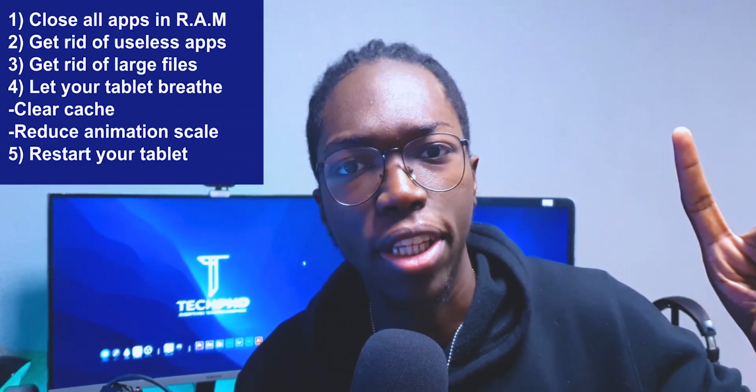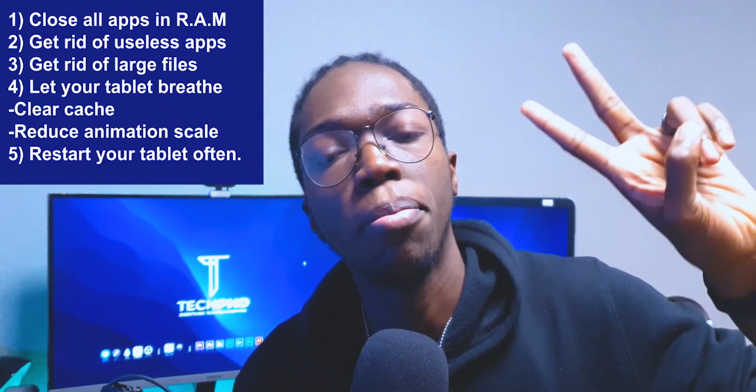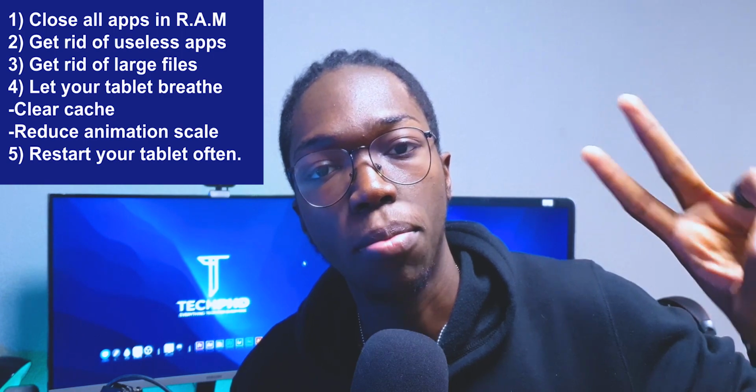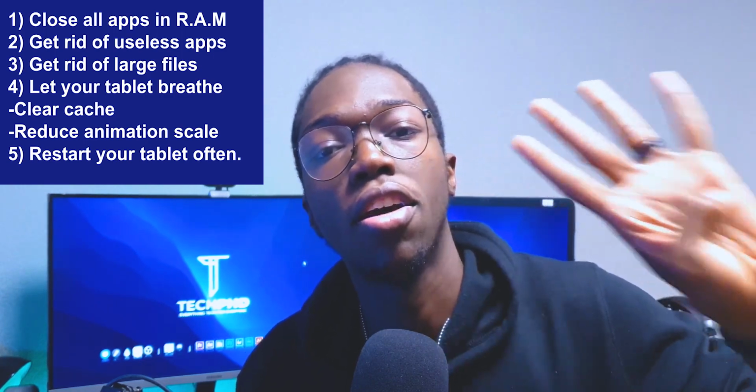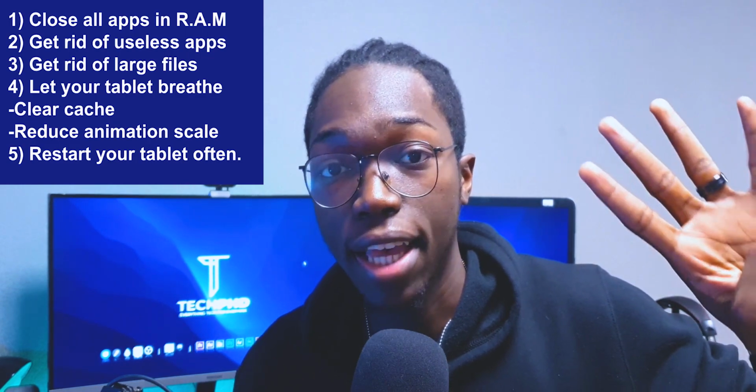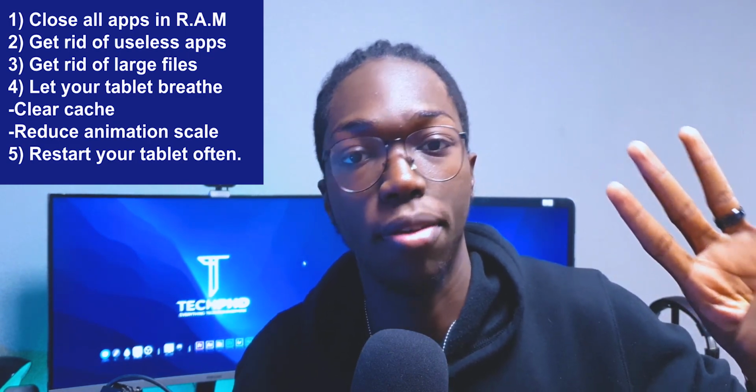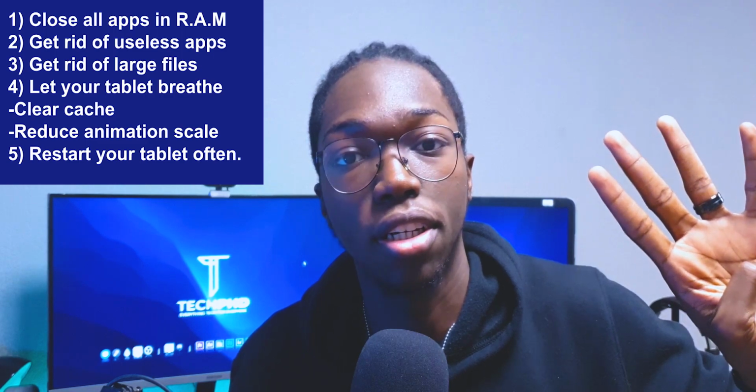Okay, thinking about it, I think I gave you guys much more than just 5 tips, but to make sure we didn't miss anything, let's do a quick recap. 1. Close out all the apps in the background. 2. Make sure to get rid of big apps you don't need anymore. 3. Get rid of big files you don't need anymore. Clear up some space. 4. Reduce thermal throttling. Yes, give your tablet some room to breathe. When it's running hot, the performance is going to go into the toilet.